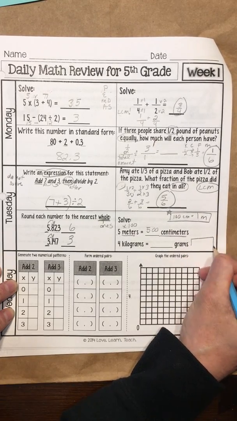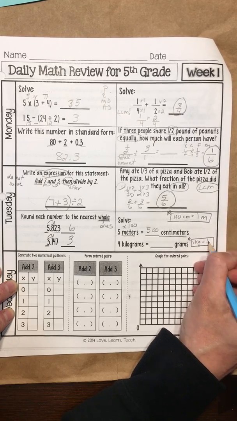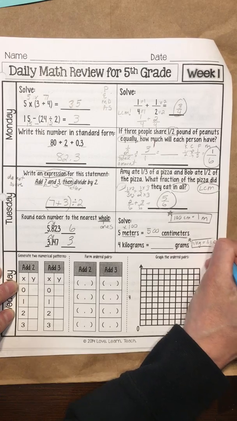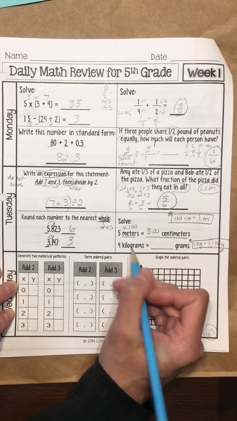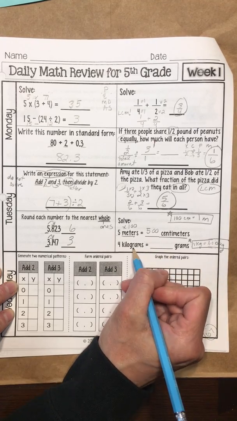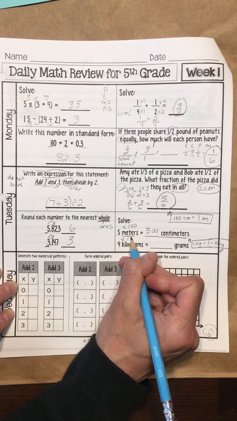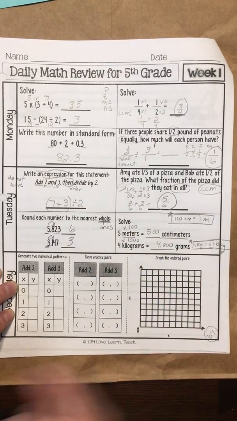So what's my basic fact for the bottom? 1 kilogram equals, oops, I made that too small, 1,000 grams. Okay. So if I have 4 kilograms, I'm going from large to small again. That means I multiply. 4 times 1,000 gives me 4,000 grams.